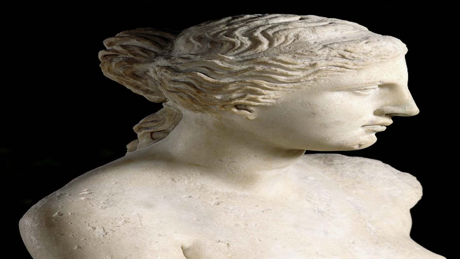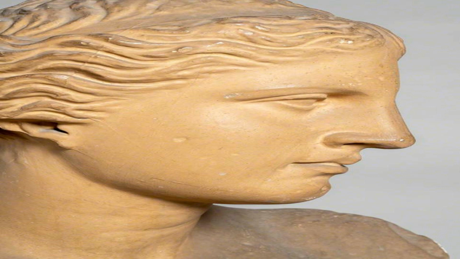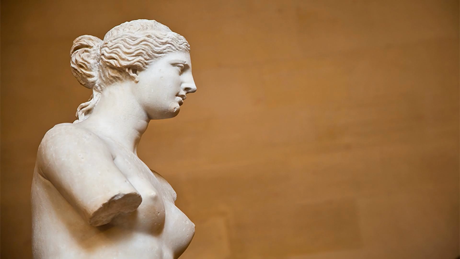The Venus de Milo statue is one of the most beautiful sculptures in the world. Its flawless details, including its elegant features, beautiful curves, and delicate drapery, make it a masterpiece of ancient Greek sculpture. The statue's serene expression and graceful pose continue to captivate audiences today.